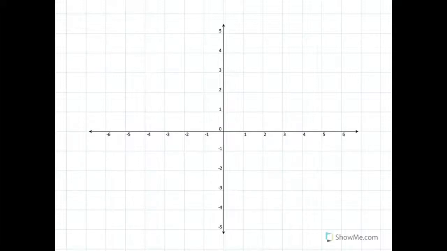The two number lines are called the axes. The horizontal axis is called the x-axis. Remember, horizontal, like the horizon. If you're looking out over the horizon and at the sunset, it goes side to side. Vertical is called the y-axis. So this line that goes up and down is the y-axis, and side to side is the x-axis.